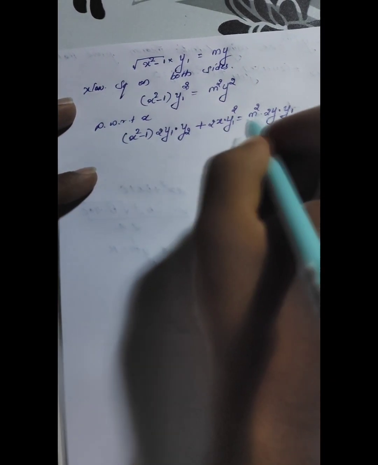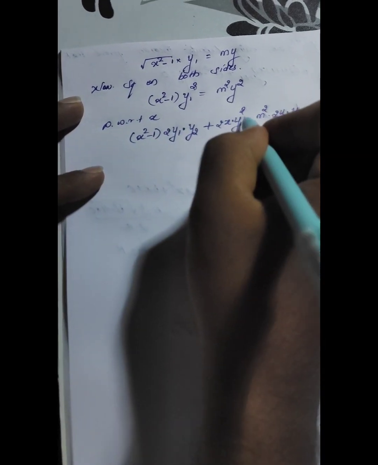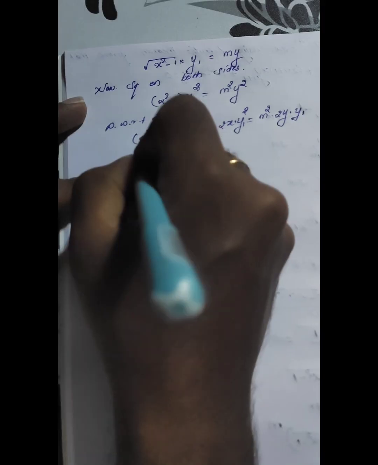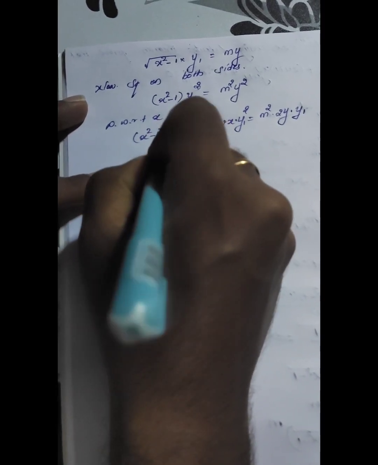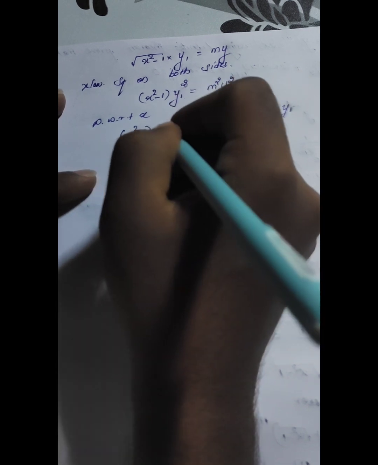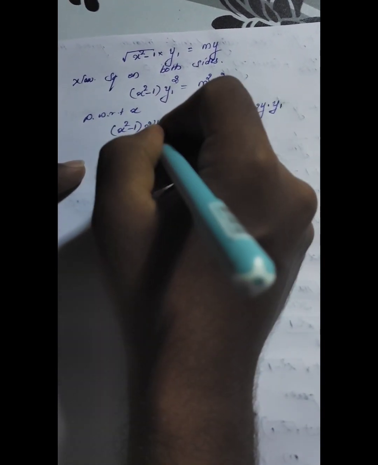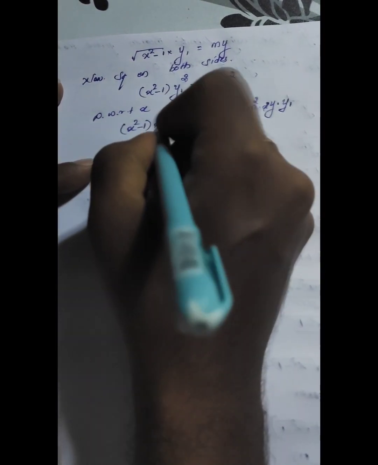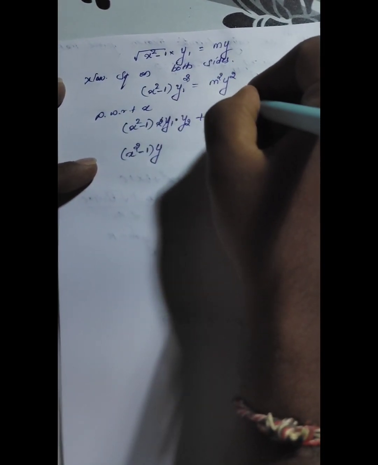If we observe, we have y1 in all the terms, so I will take y1 and cancel it out. So what happens? x square minus 1 into y2. I have 2 here and 2 here, so 2 is common in every term, so I will cancel this 2 because it is there everywhere, and y1 also I can cancel like this.